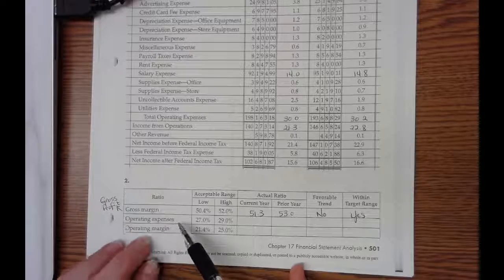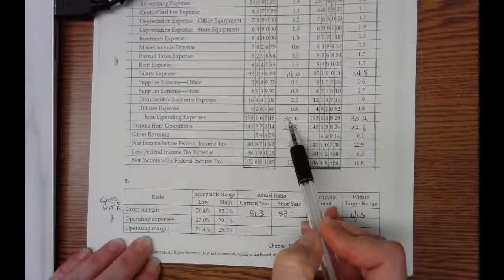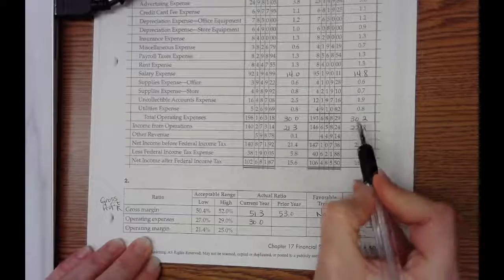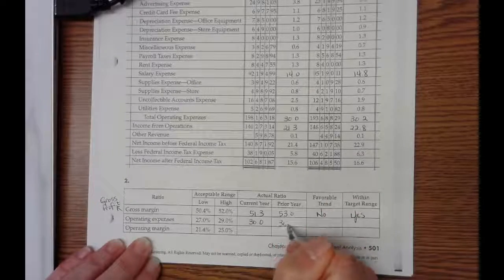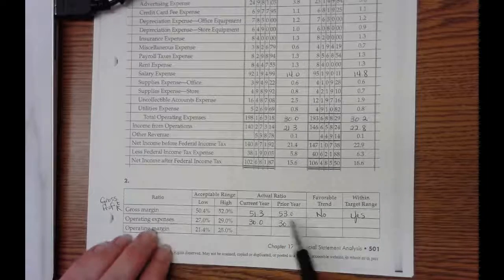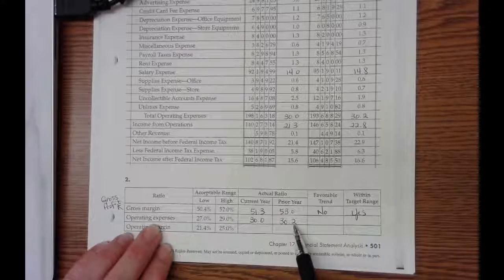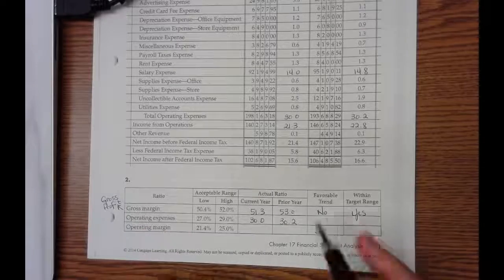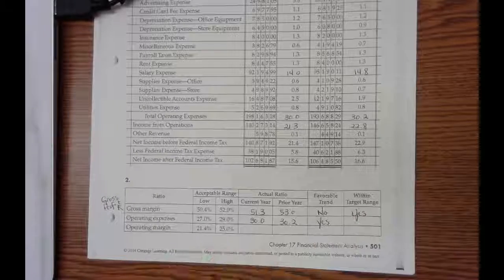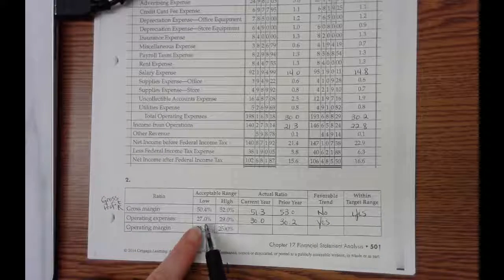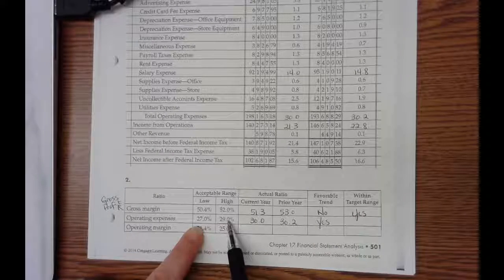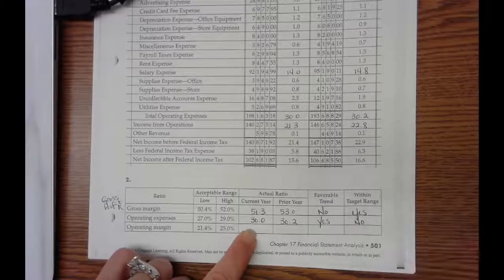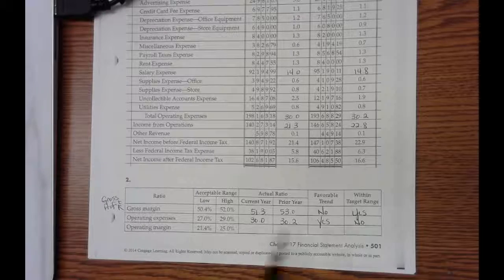For operating expenses, for the current year, it's 30.0. For the prior year, it's 30.2. Now, when dealing with expenses, last year it was 30.2, but then went down to 30. So because expenses went down, we're going to say, yes, this is a favorable trend. Management has identified 27 to 29 as an acceptable range. However, we are not within the acceptable range.